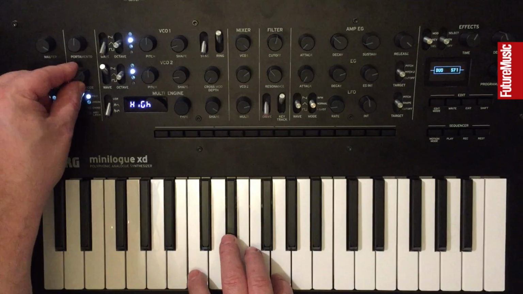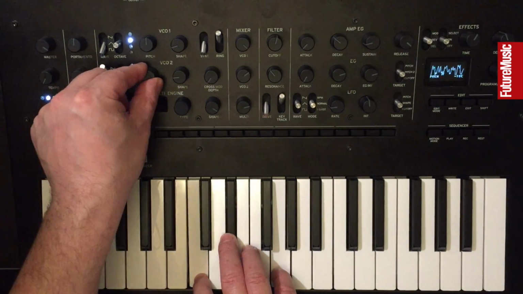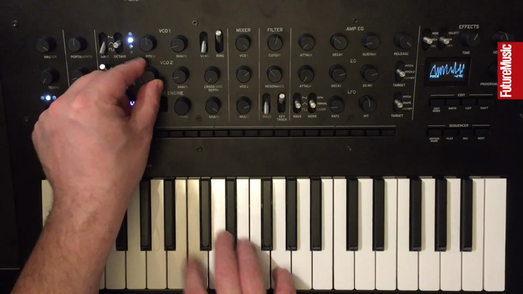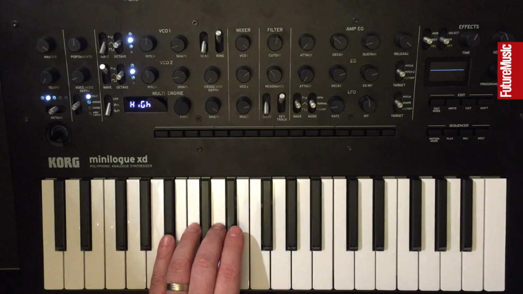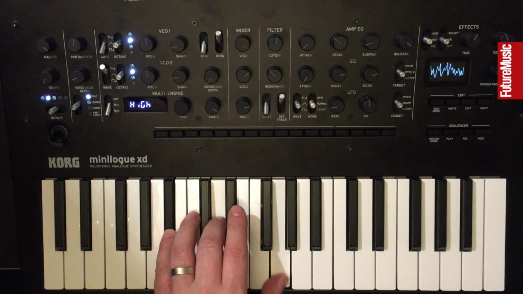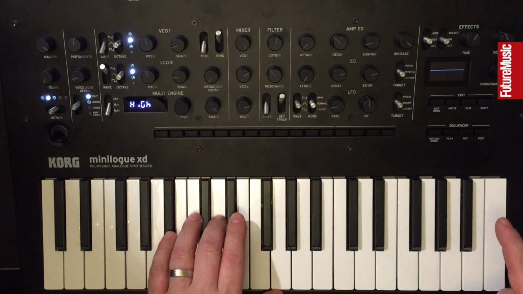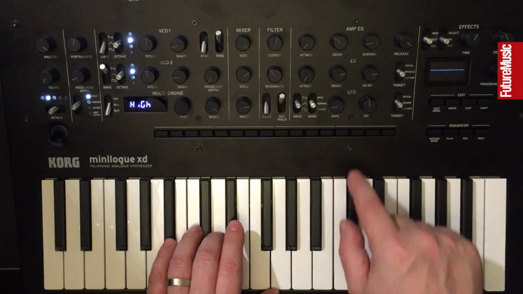So just bear that in mind. Anyway, I'm not going to use that, I just wanted to show you that. But that sounds nice and thick there. So we have a saw and a square, and we are varying the shape of both via the LFO.